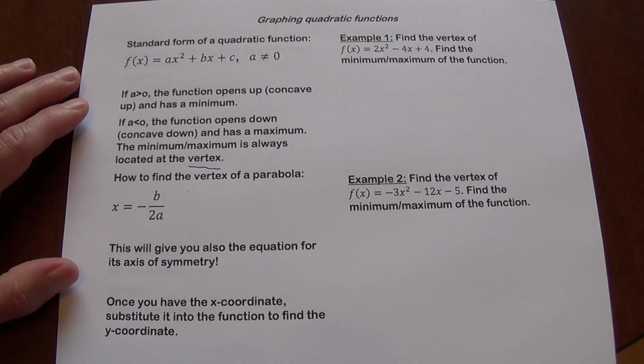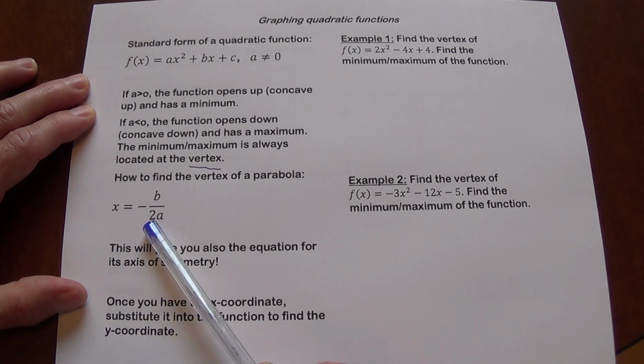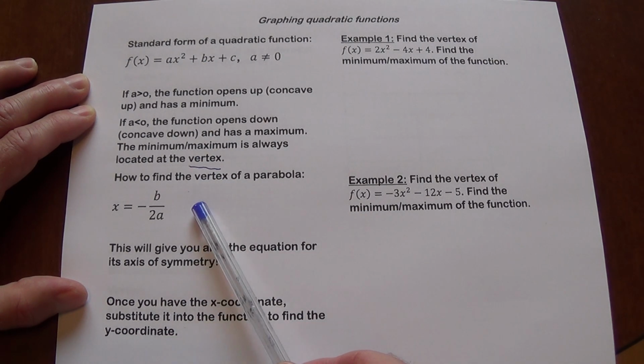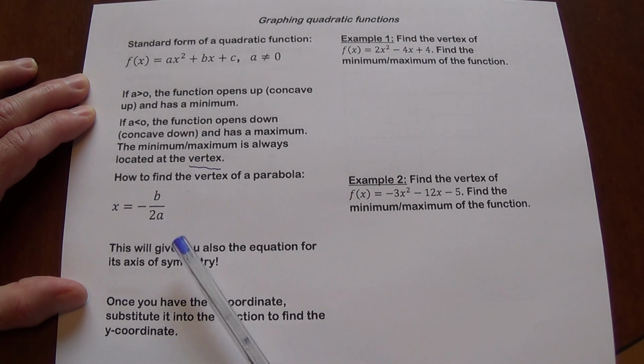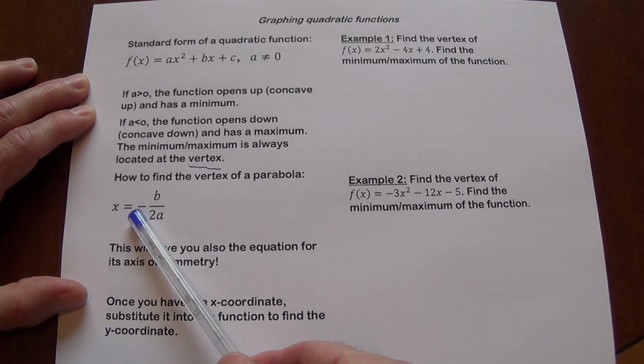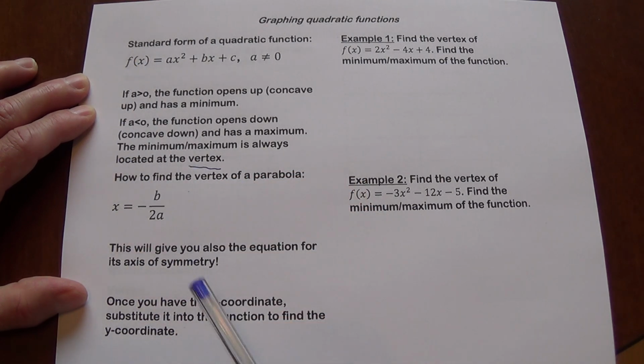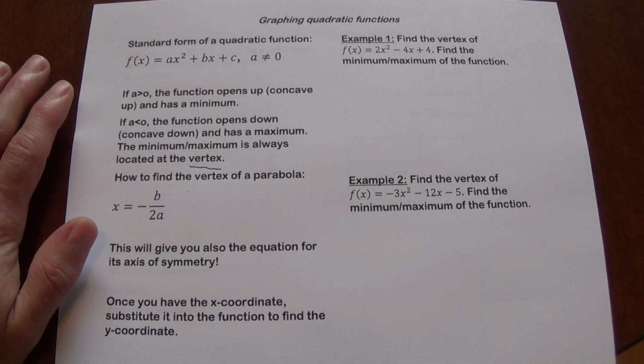So how do we find the vertex? There's a formula you need to remember. X equals negative b over 2a. Those are the numbers that you're going to pull from the function. This formula here will also give you the equation for the axis of symmetry. And once you find the x-coordinate, you will substitute that x-coordinate into your function to get the y-coordinate. Let me show you a couple of examples.